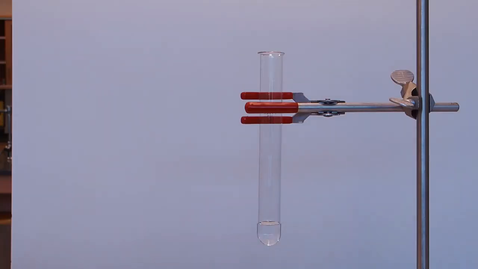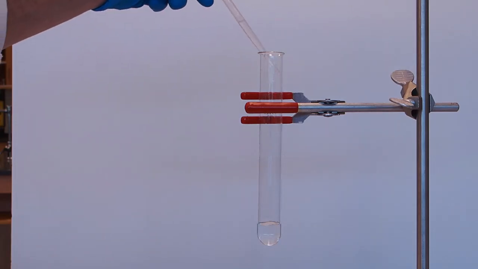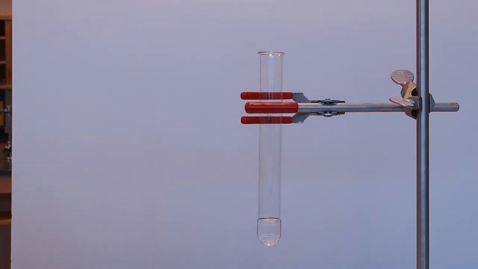Okay, the way we're going to do these experiments is we're going to put one liquid in a test tube and then add another liquid into it with a dropper. So I'm going to do an example here. I'm going to tell you what they are. There are two liquids. I'm going to add one to the other. And then we'll be able to see whether they mix or not.